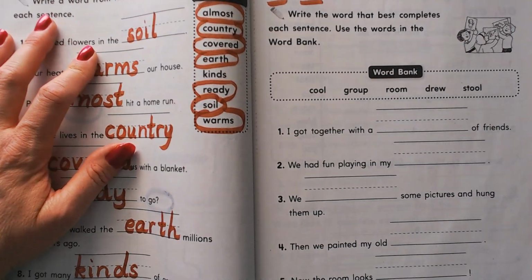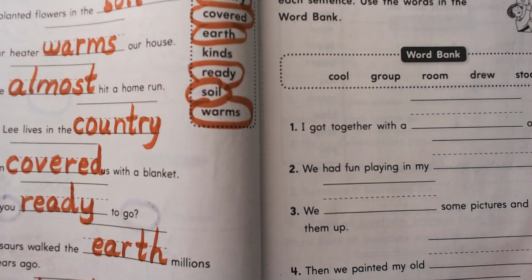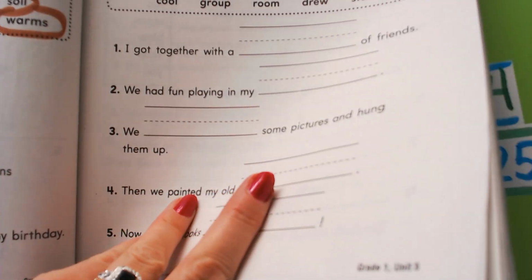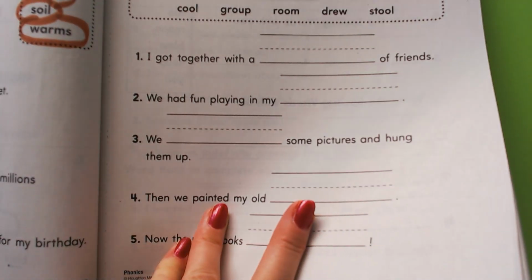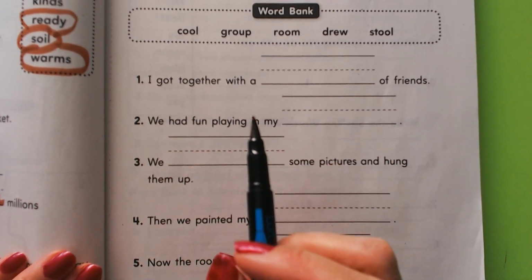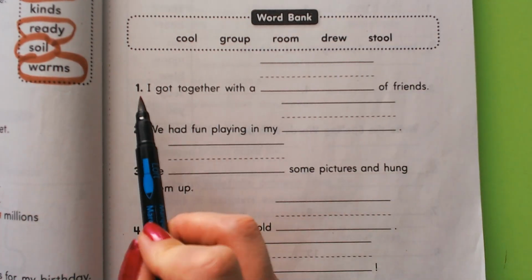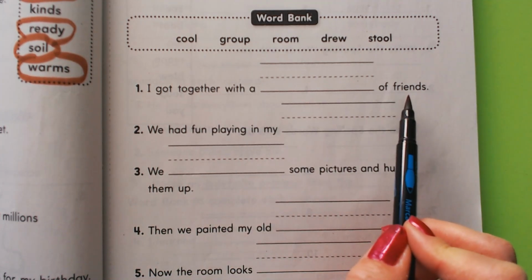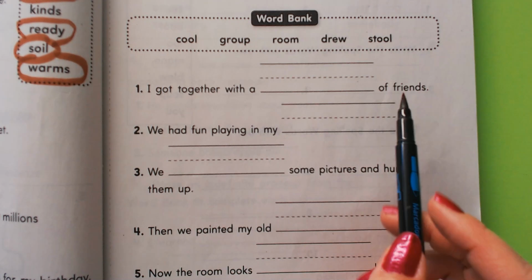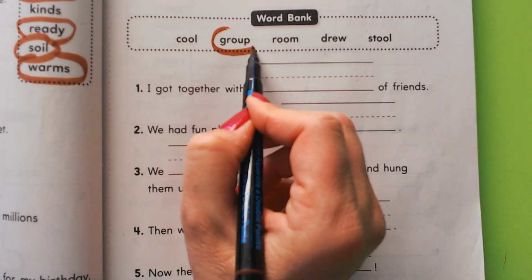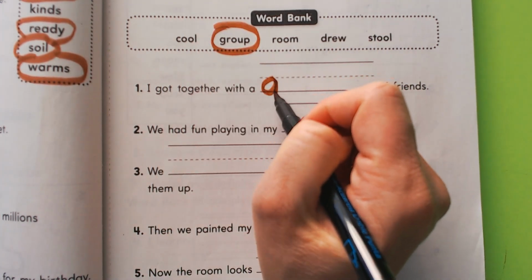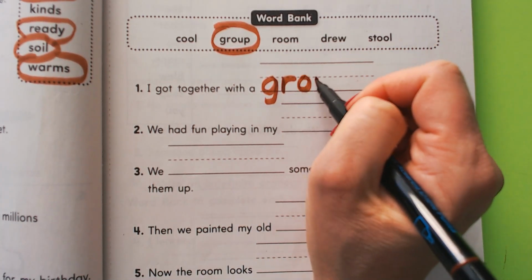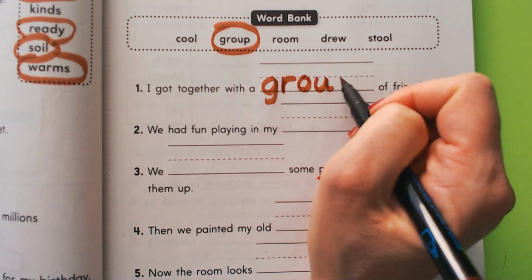I'm going to go ahead and raise this up. We're on number 1 on page 125. And here's our words we're going to choose from. I got together with a group of friends. We're going to use the OU spelling for the oo sound. Group.